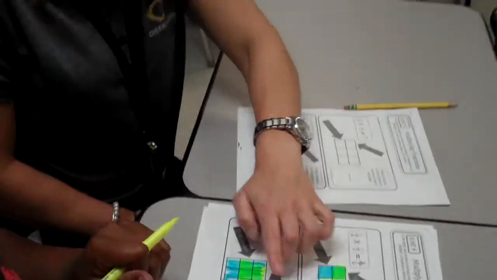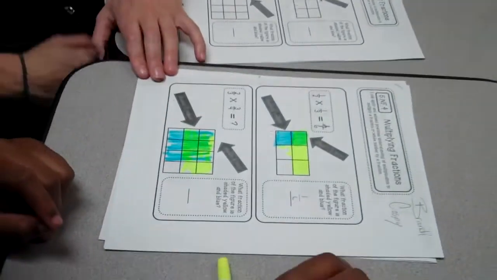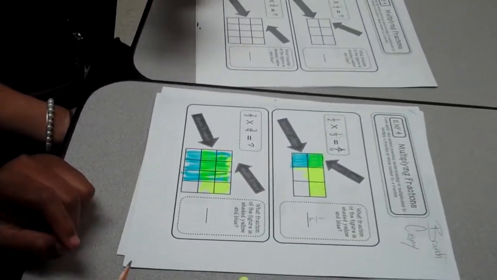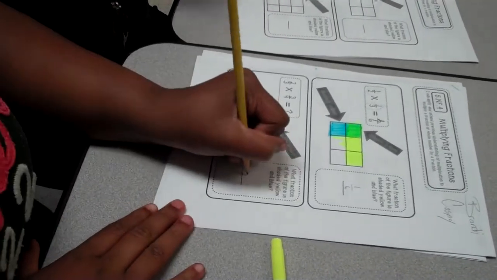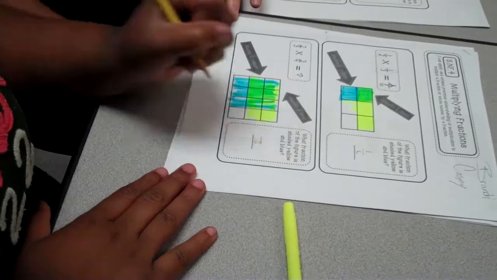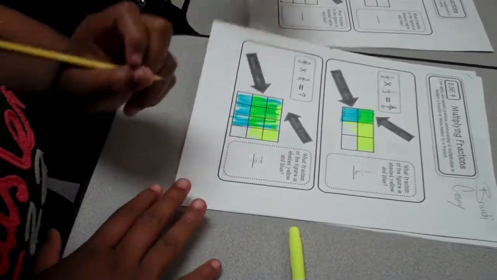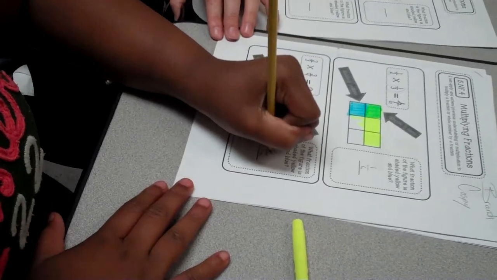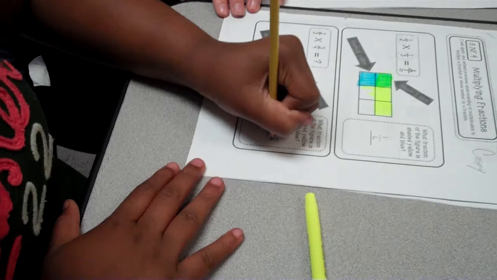All right, now read our problem. What fraction of the figure is shaded yellow and blue? So how many total pieces are there first? 12. Perfect, so that's your denominator. Okay. And how many are shaded blue and yellow? 6. So there's your numerator. And what can we do? We can simplify it to 1/2. Very good. All right.